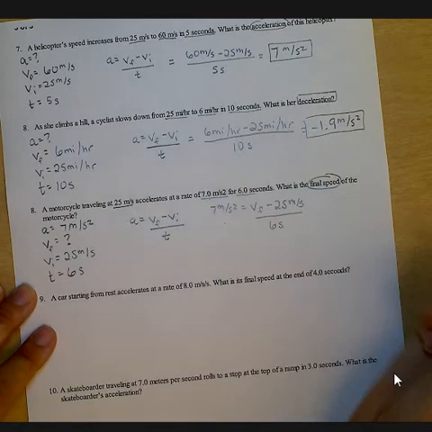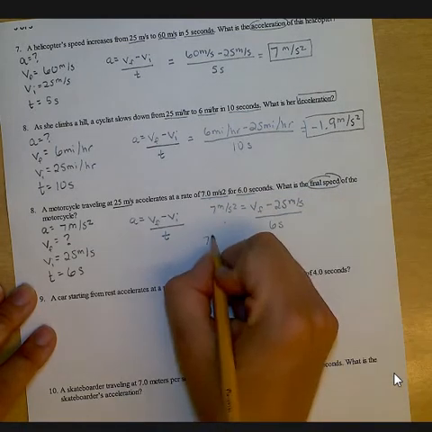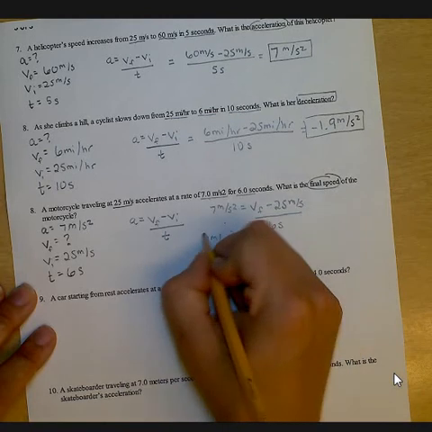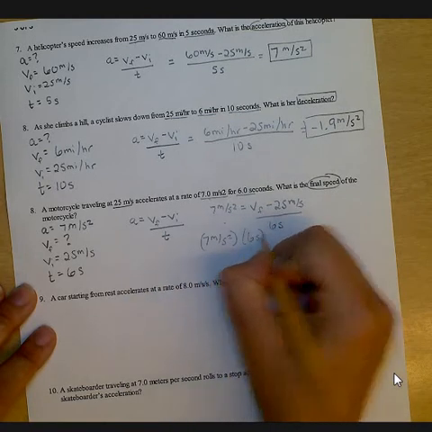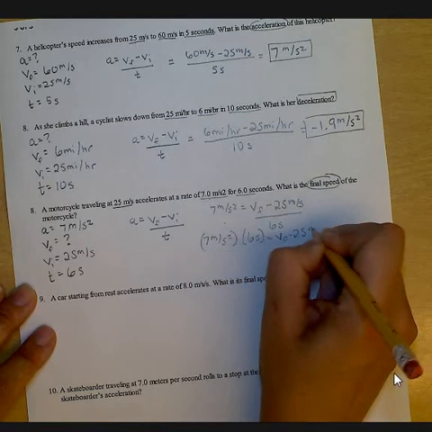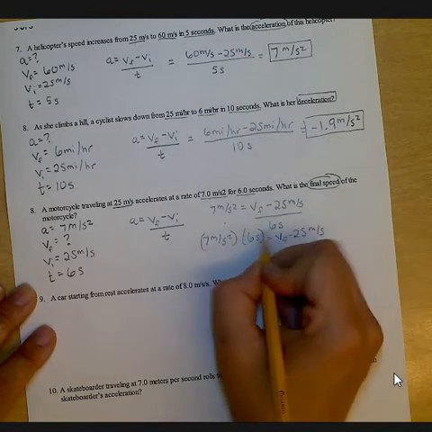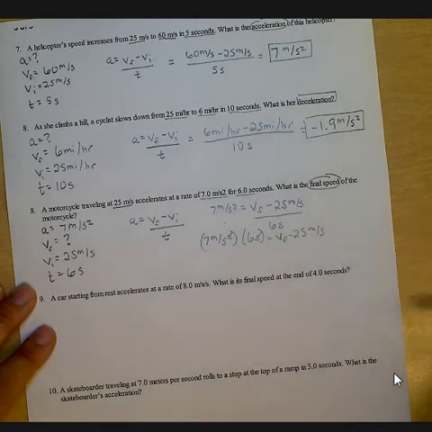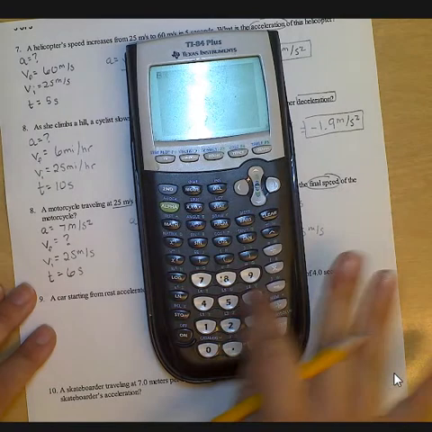So we're going to cross multiply. So this is a numerator, so that's a denominator. So one of those will cancel out. You can plug that into your calculator if you'd like.